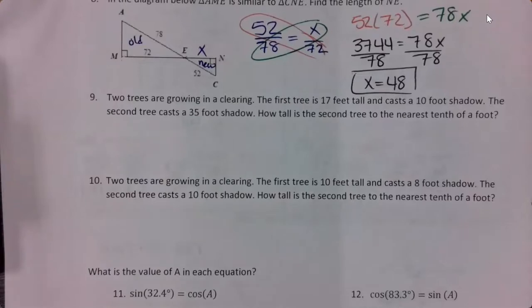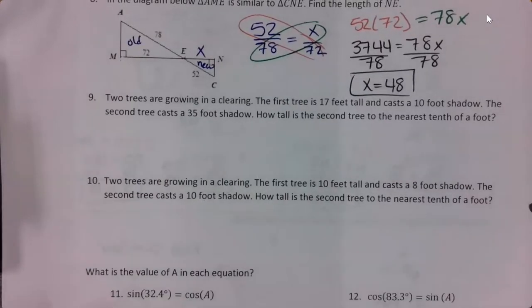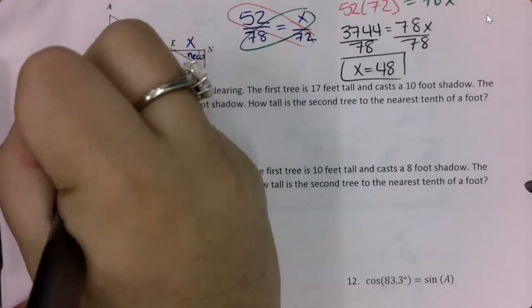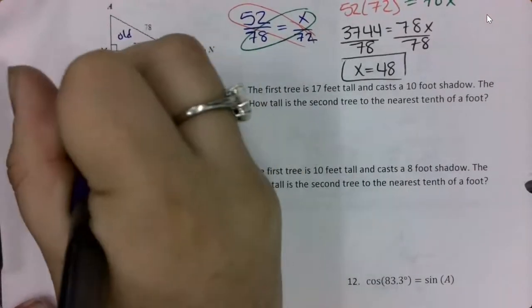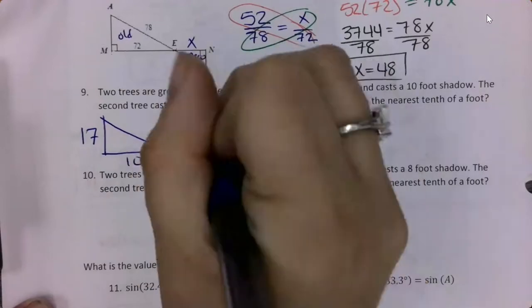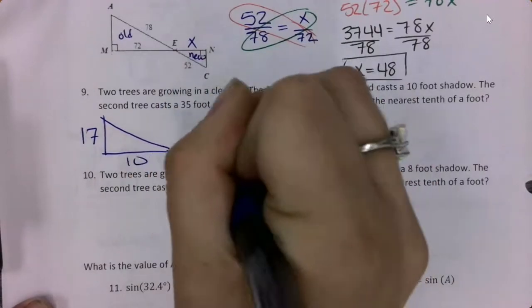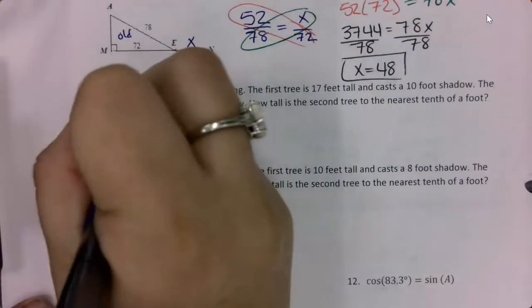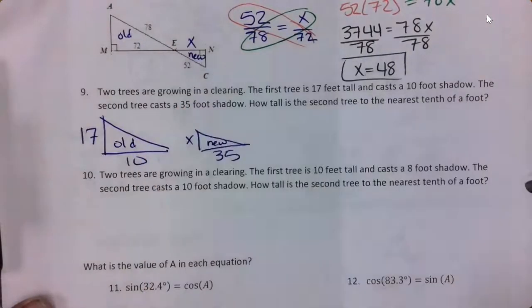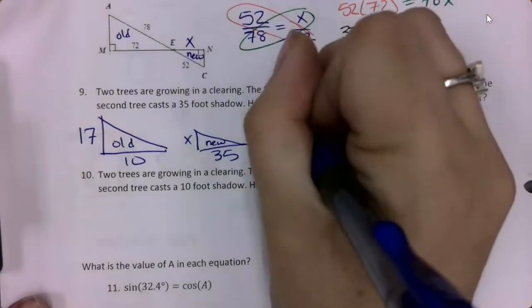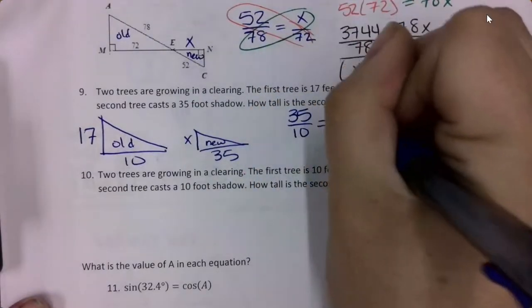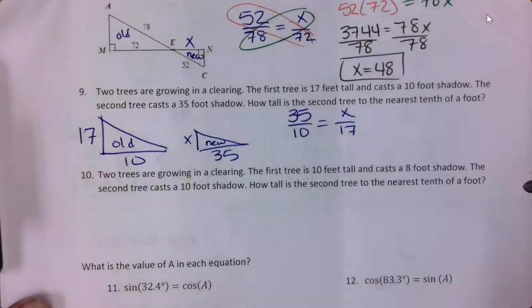Number 9 tells me that 2 trees are growing in a clearing. The first tree is 17 feet tall and casts a 10-foot shadow. The second tree casts a 35-foot shadow. How tall is the second tree? So this is going to be my old, this is my new. I'm going to set out my ratios. So I'm going to have the shadows together, so 35 over 10, and then the heights, x over 17.